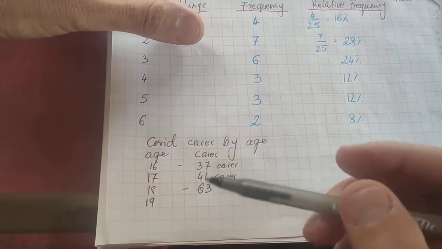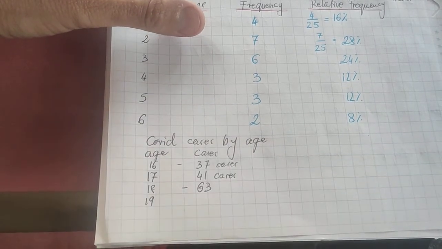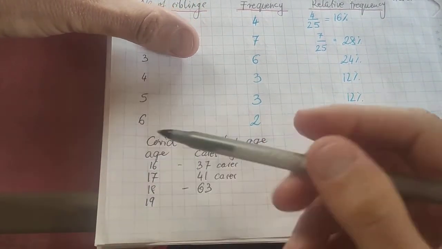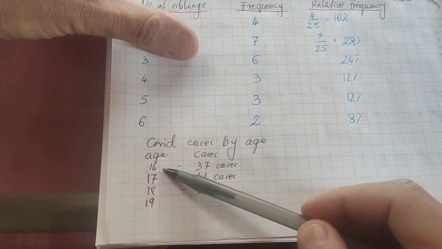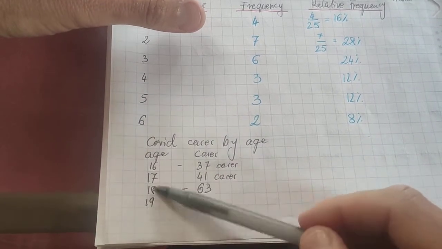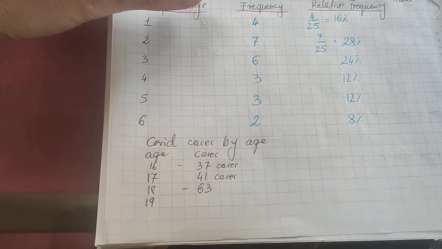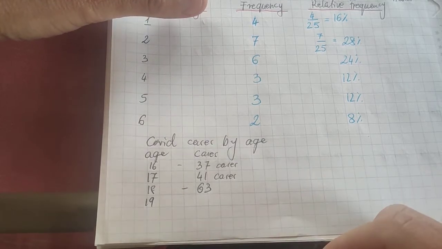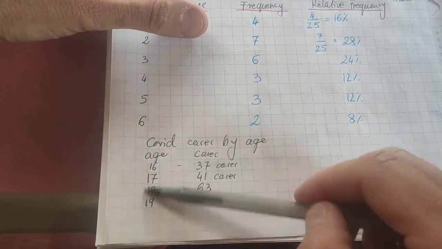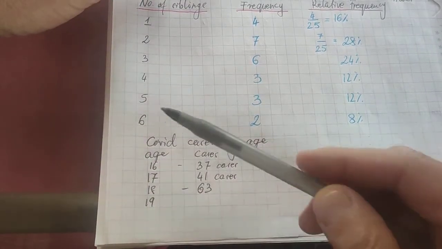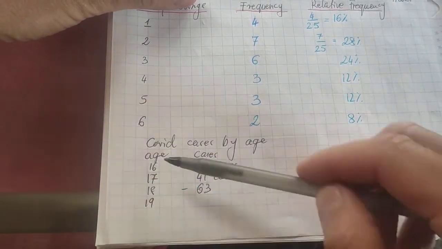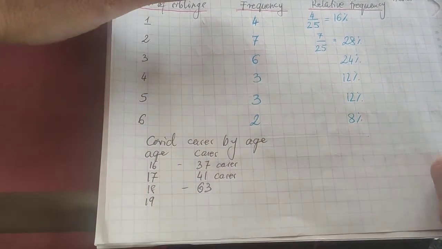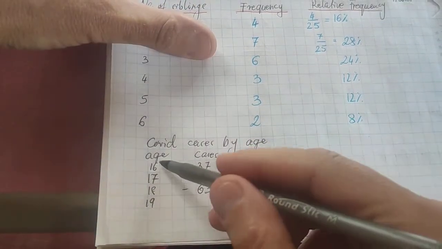So the problem with this is that with a lot of data and a lot of different age groups, right? That left column would be quite long, right? Let's say the oldest person in Hawaii has, I don't know, 110 years, right? So you would have almost 100 different numbers over here on the left. And it wouldn't be particularly useful. It wouldn't be particularly well organized. So what we're going to do, we're going to group those ages, right?